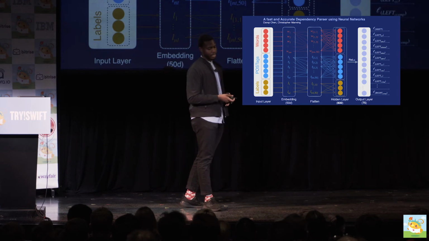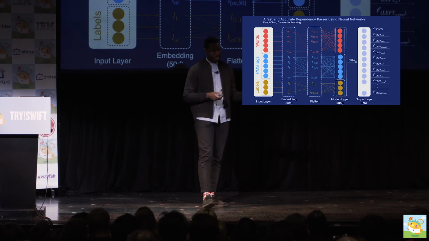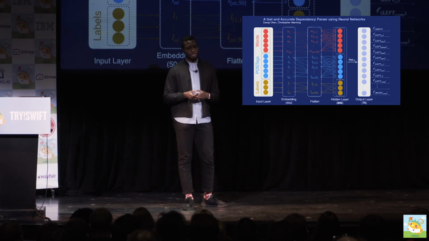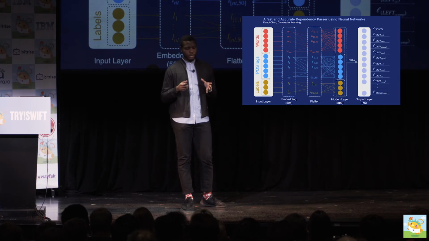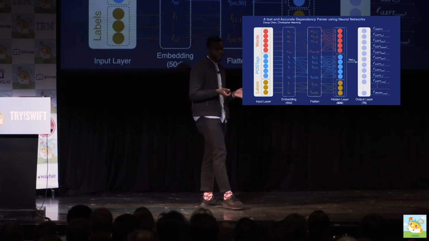And finally, the last layer is the output layer. The output layer takes the output of the previous layer behind it as its input, and the result is a vector that's going to represent the model's prediction, where each row corresponds to the likelihood of a given transition.